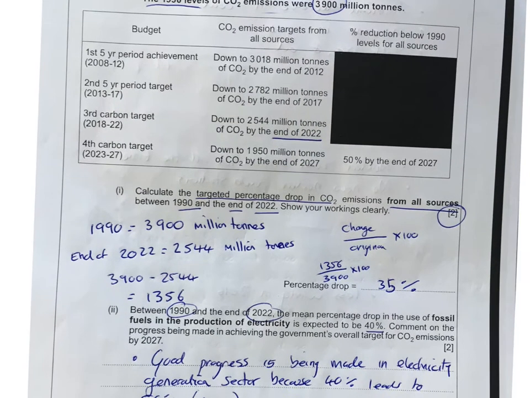Okay, so percentage drop is change over original times 100. This is going to be drilled into us. Change over original times 100. So what is the original? 1990 is 3,900 million tons. And by the end of 2022, it was 2,544 million tons. So this is the original number. Let's calculate the change now. This minus this gives us our change, 1356. So I've put 1356 on top of 3900, which was our original, times 100, which is 35% for 2 marks.